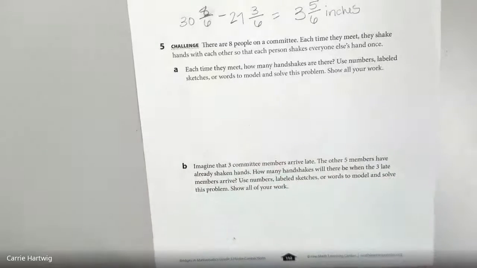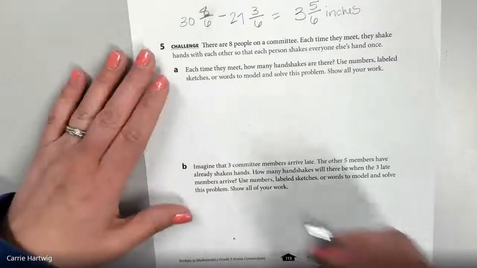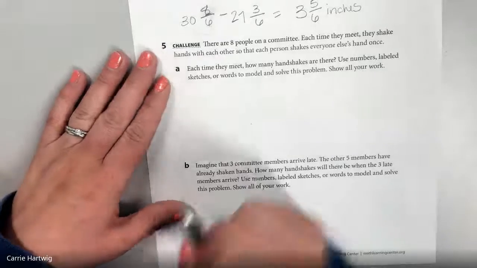Show all your work. Some of you are going to be tempted to just say, well, 8 people, they have to shake 7 other people's hands, so 8 times 7 is 56. Well, that's not quite right, and I'm going to show you why. I'm going to draw an example here of why.